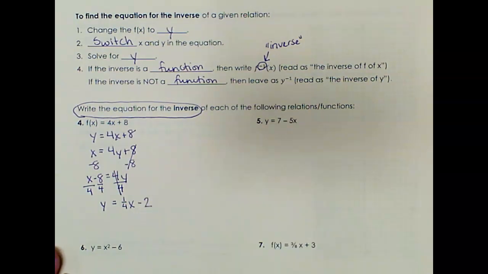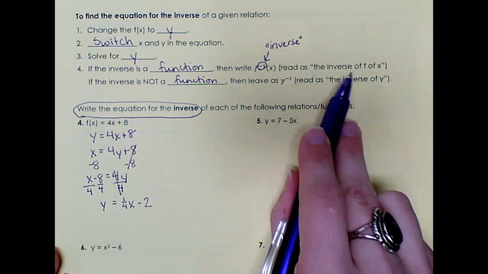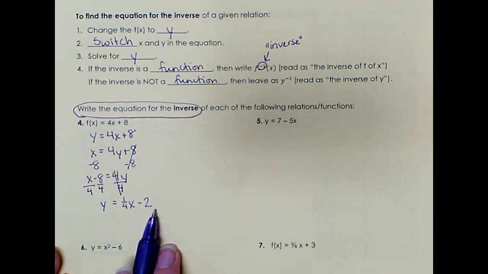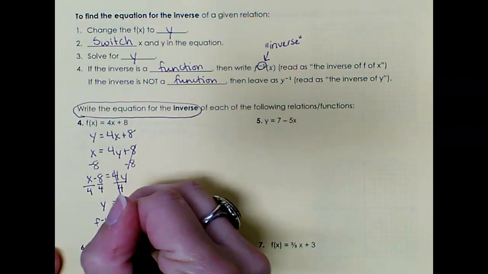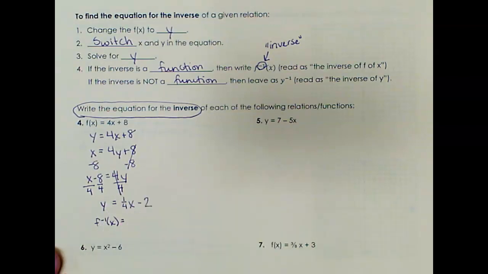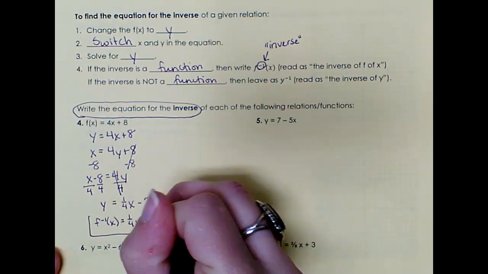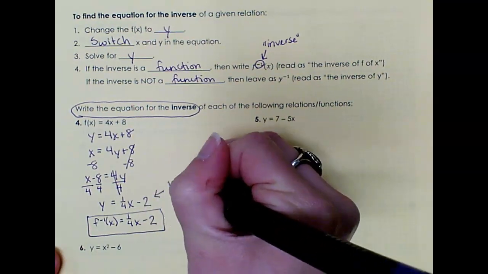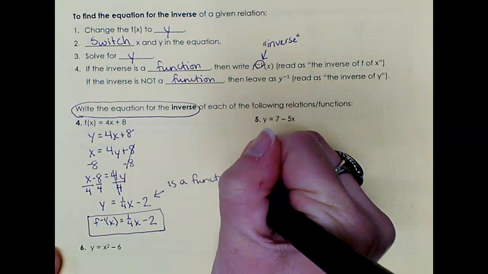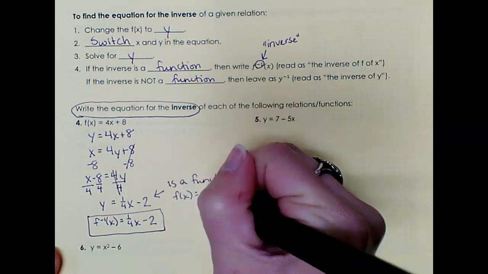Now here's my inverse, but whenever I write it, I need to determine if it's a function or if it's not a function. Well, this looks an awful lot like y equals mx plus b, and that's the normal form, the slope-intercept form of an equation of a line, of a function. So we would say that the inverse of f of x equals 1/4 x minus 2, because this is a function. It's like f of x equals mx plus b.